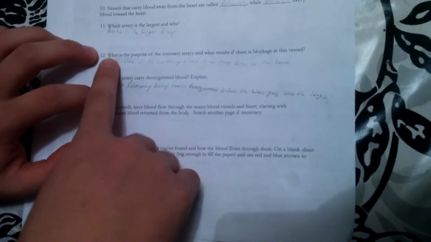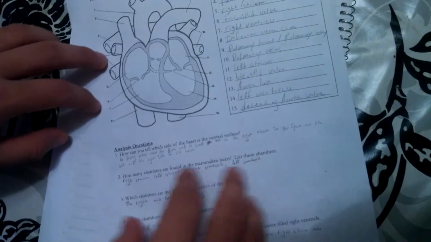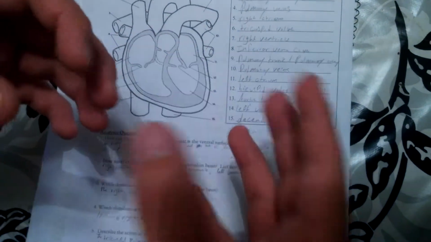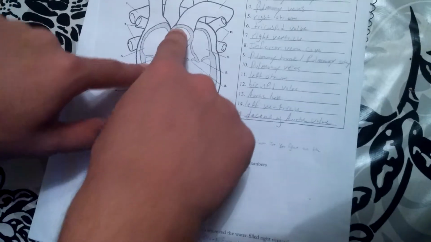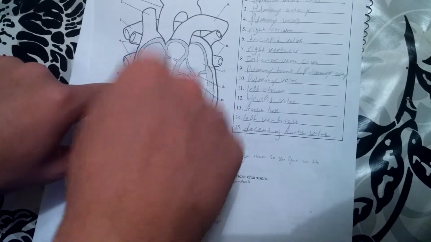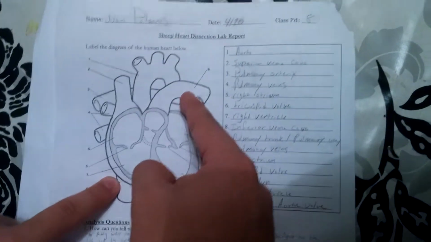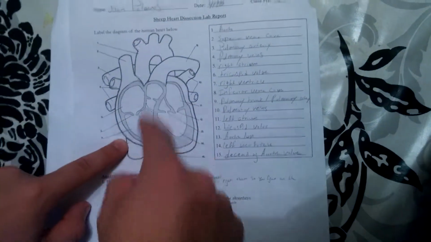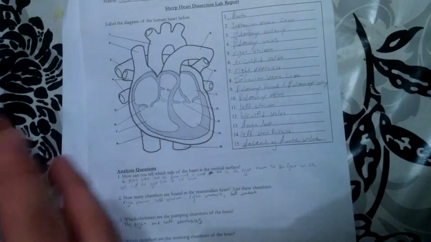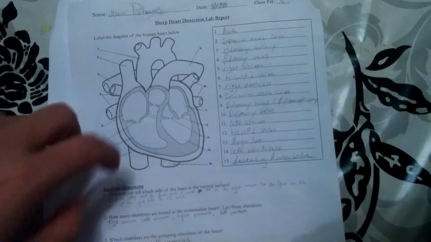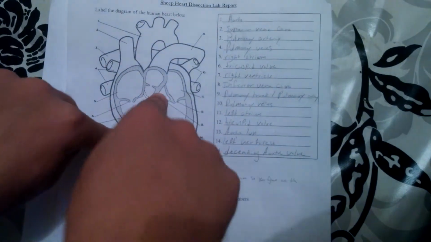Let's see. What is the purpose of the coronary artery, and what results if there is a blockage in this vessel? Well, the purpose of the coronary artery is to carry blood to the heart. Arteries are supposed to carry blood away from the heart, but in this case, they carry blood towards the heart. The coronary arteries, there are three of them. One would be going through here, and what happens if there was a blockage? You wouldn't receive the blood, it wouldn't go to the heart.